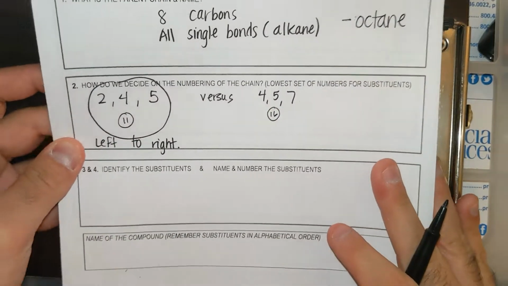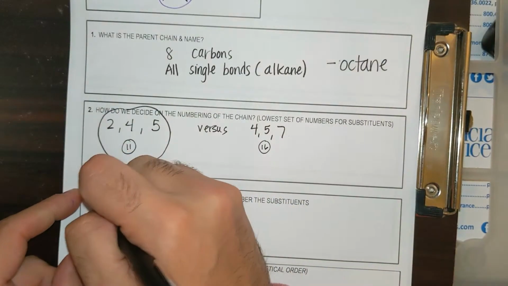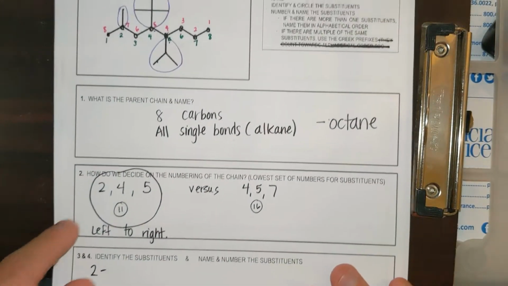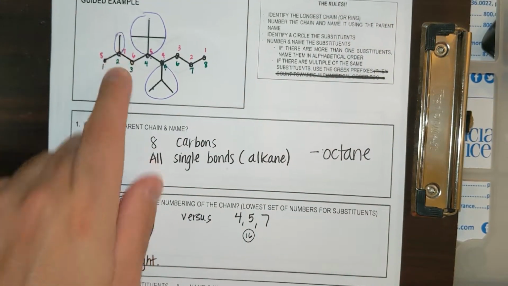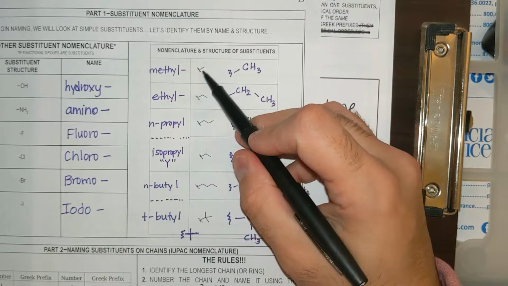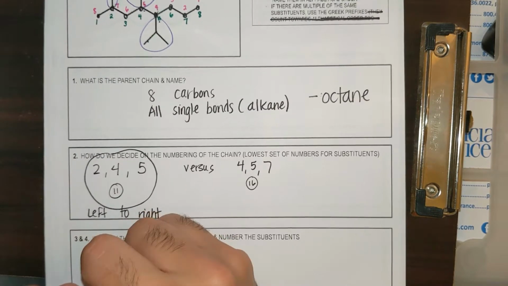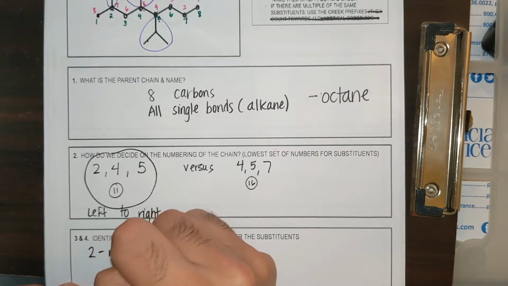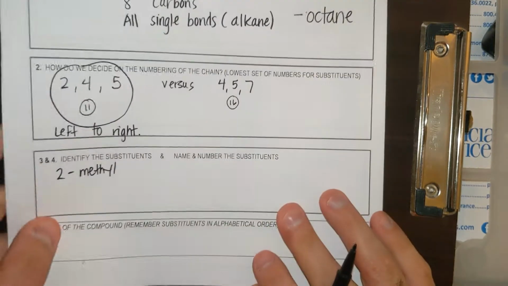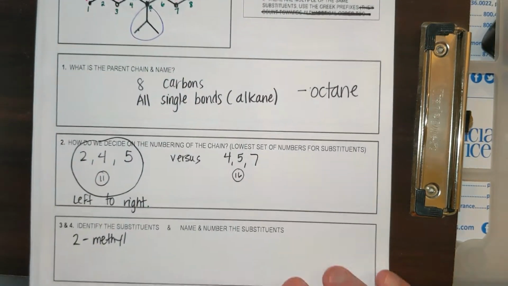And so now that I know I'm using 2, 4, and 5, what substituent is on the 2? If it's one line, remember on page 15, one line means methyl. So this is going to be 2-methyl. On the 4th carbon, I have this T thing.